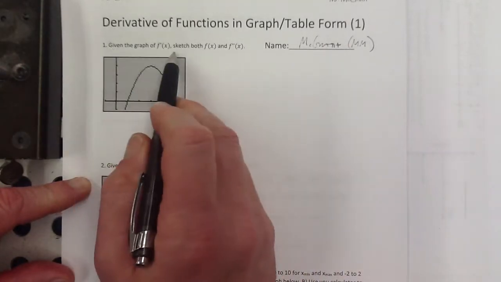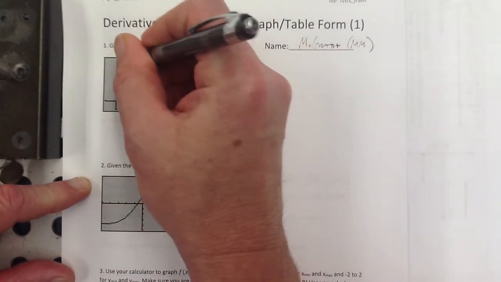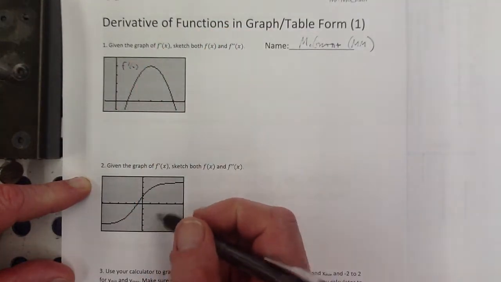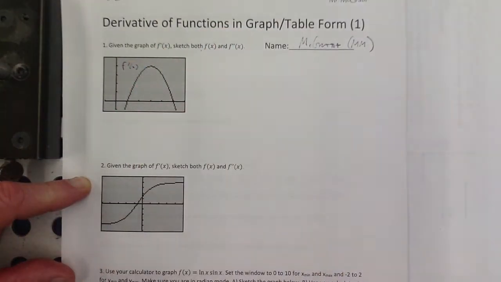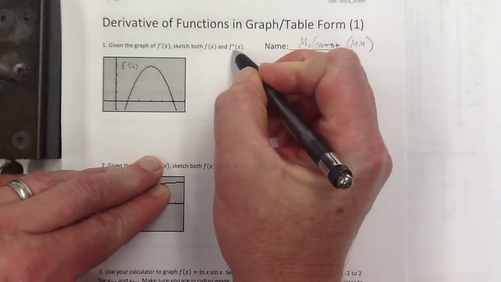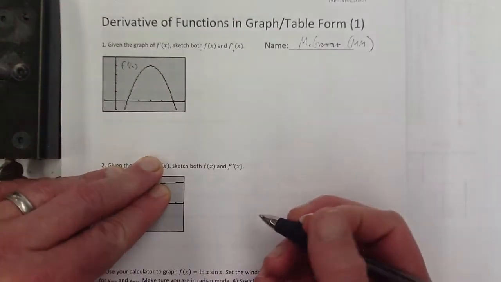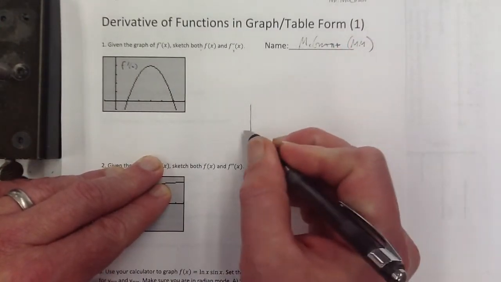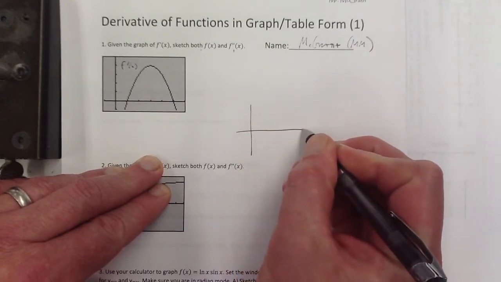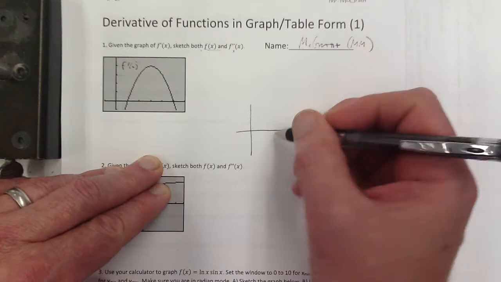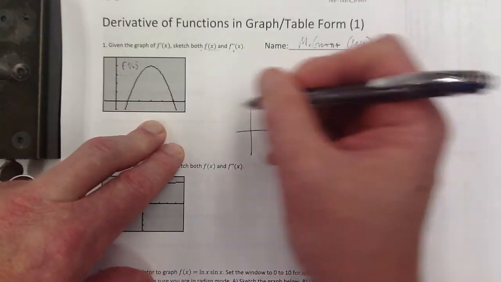So given this graph, this is a graph of a derivative. This is f prime of x. Then we want to sketch these two. Sketching the second derivative is just sketching the derivative of this. I think, and so do most of the students that I've ever had, that that is easier than going backwards from f prime to f. So I'm going to do the easy thing first.